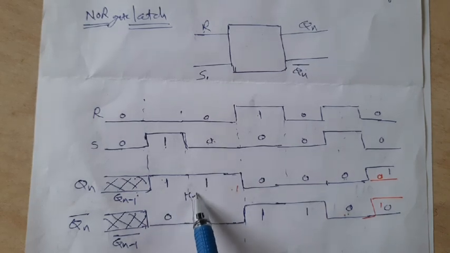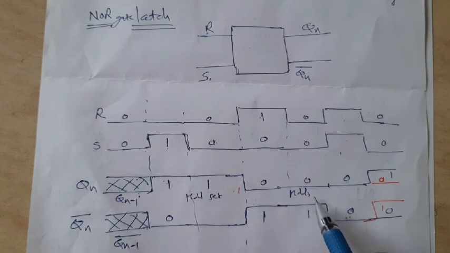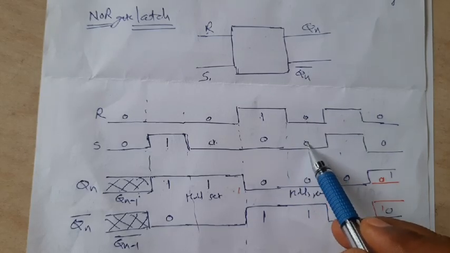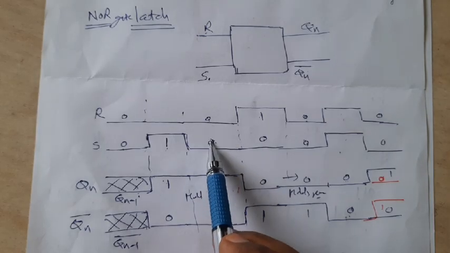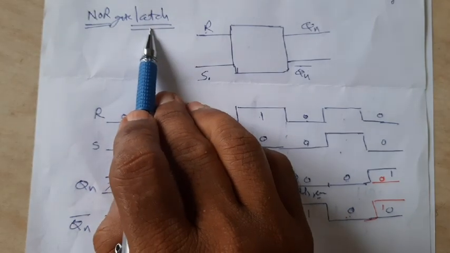Therefore, here it holds the set state. Here it holds the reset state. Check. R and S are 0, 0, it remains 0, therefore it remains reset. R and S are 0, 0, it remains set. And hence it is known as a latch.